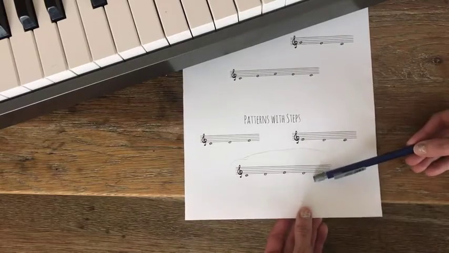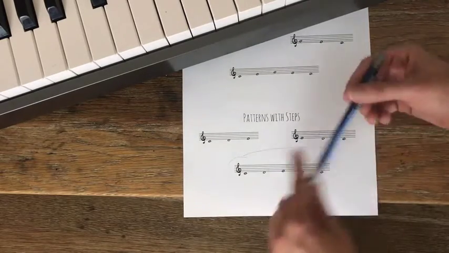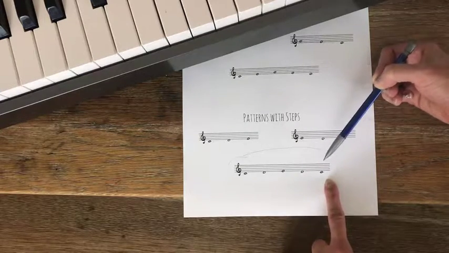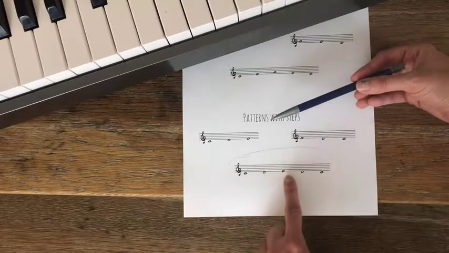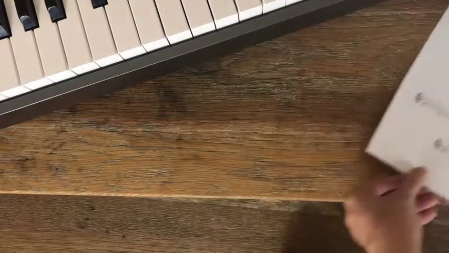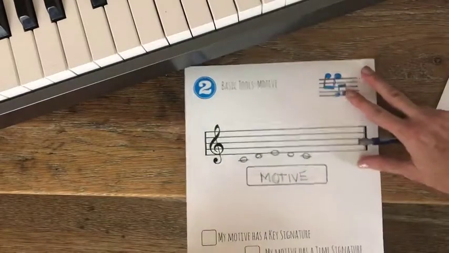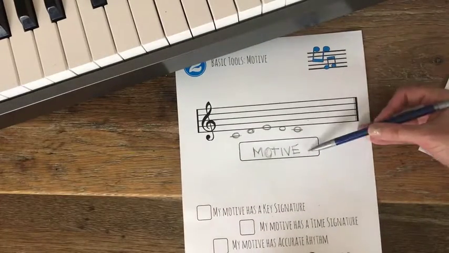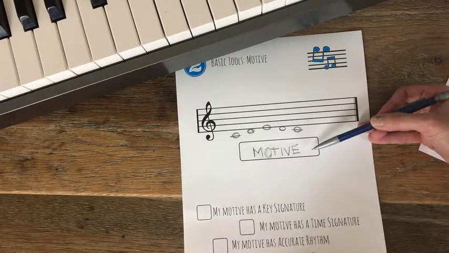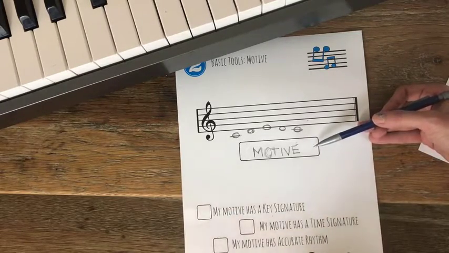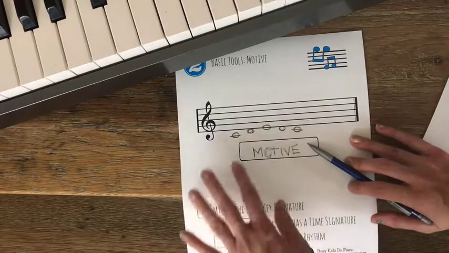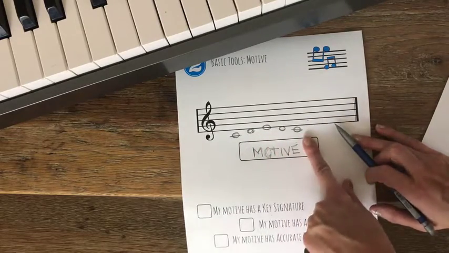I'm going to use this pattern down here, and I'm going to keep it in C. You can always make it into the key of G or a different key if you want, but I'm going to keep mine on C, D, E, D, C. Remember, it's just about keeping things simple as we practice. And then I'm going to take it to my page here. I want you to actually write the word motive in this box because I want you to really get that word through your head. It's a really important word when it comes to compositions. So the word motive in that box, and then I wrote my motive here using all whole notes.